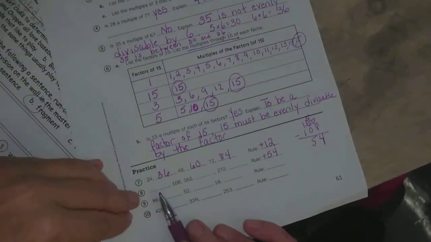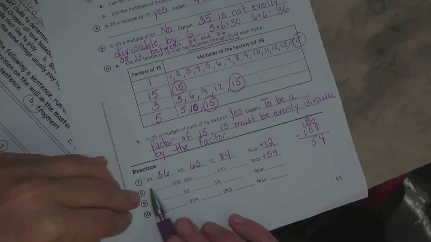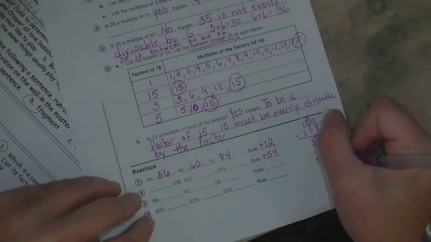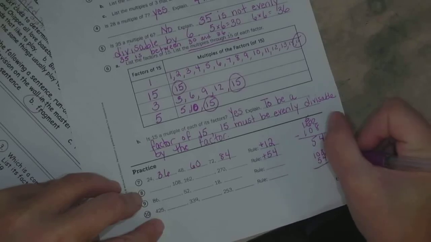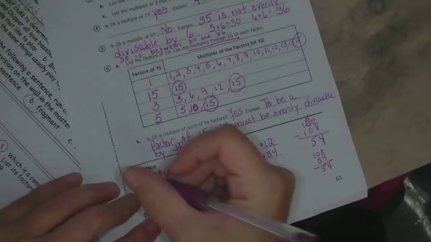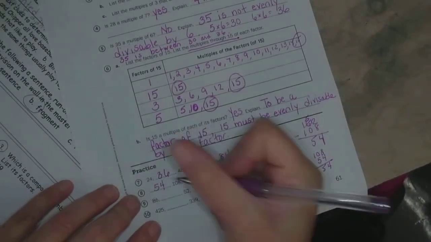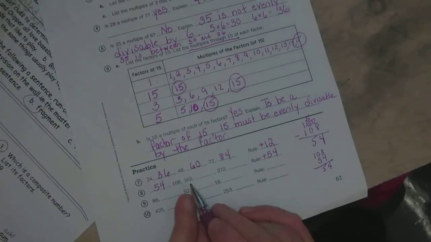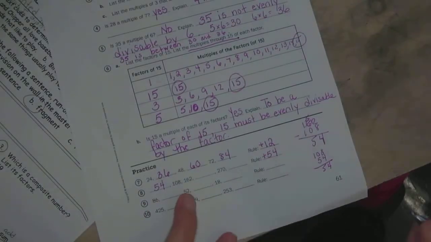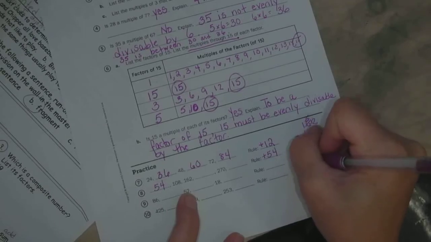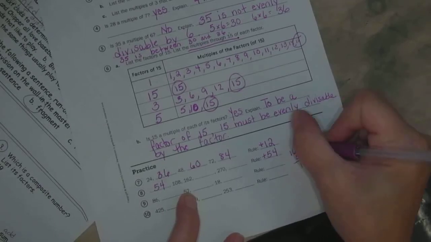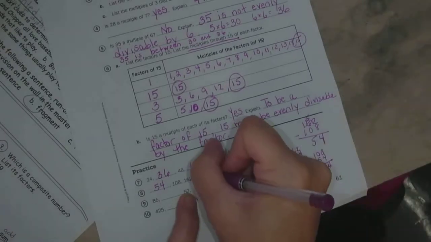But now to find this number right here, we're going back 54, so we have to minus 54. So 108 minus 54 to find out where we start is 54. And then 162 plus 54 is 216.